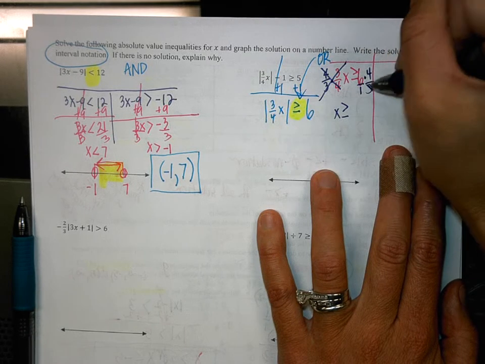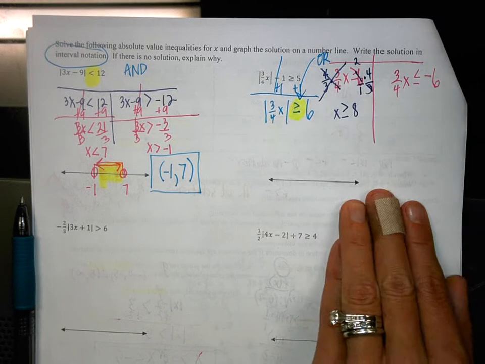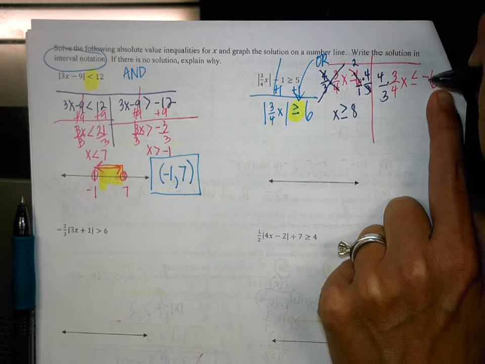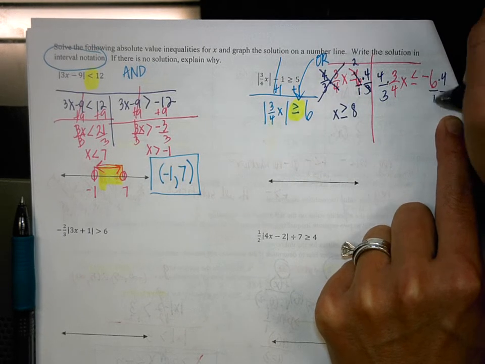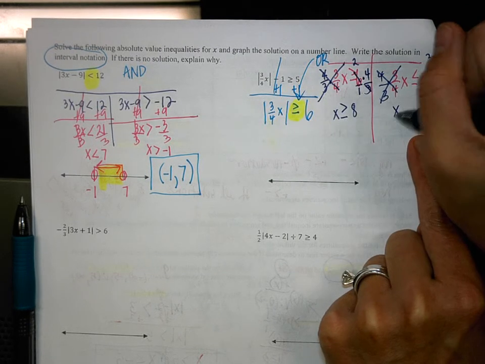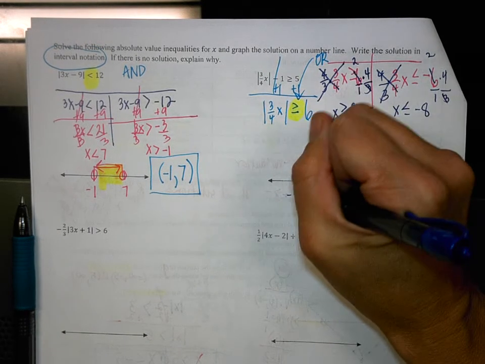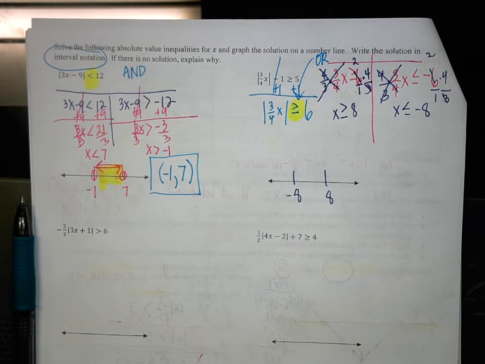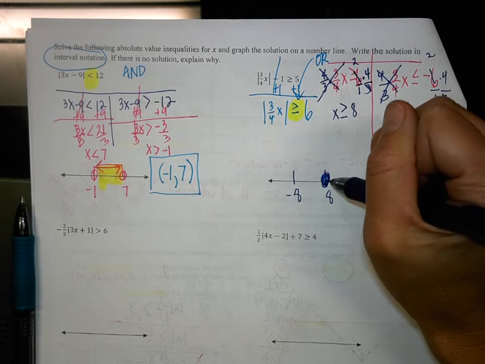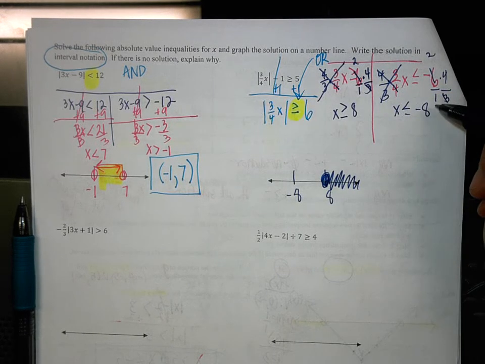8 is correct. You can do it different ways. I'm going to reduce: 3 goes into 6 2 times, and 2 times 4 makes 8. We do the same thing over here. We multiply by 4/3. And we simplify that, and this one ends up becoming what? Negative 8. x is less than or equal to negative 8. When you go to graph this, negative 8's on the left, positive 8 is on the right. Greater than or equal to 8 would be solid, going to the right. Less than or equal to negative 8 would be solid, going to the left.